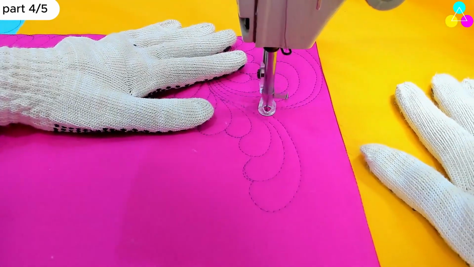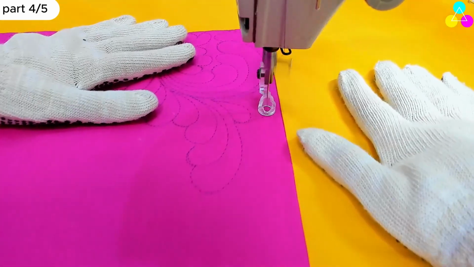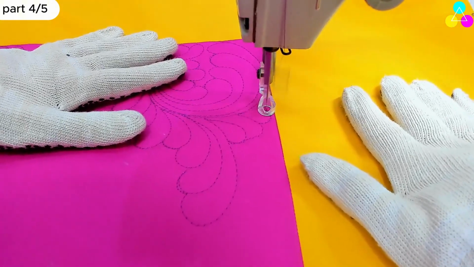Yay! This is looking kind of stunning. I love it.